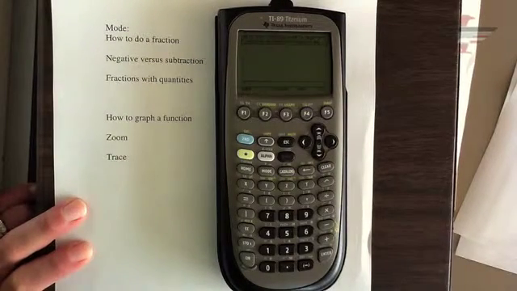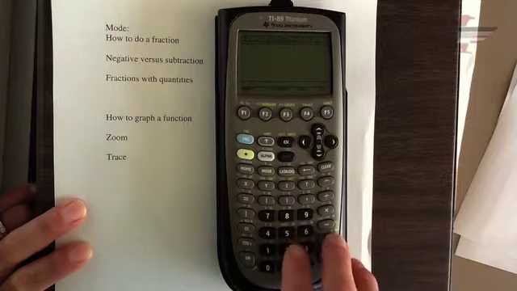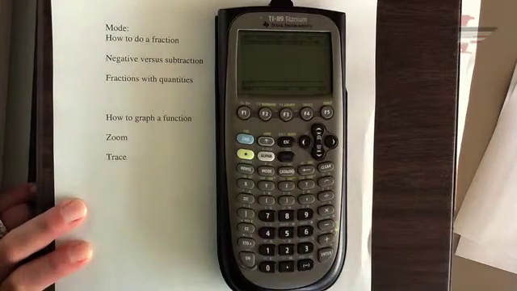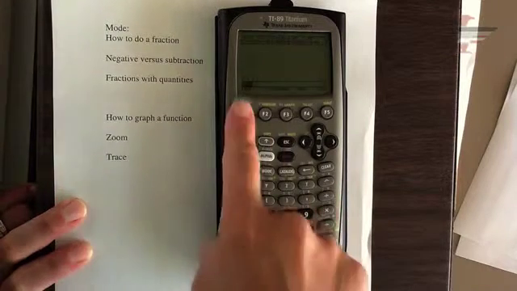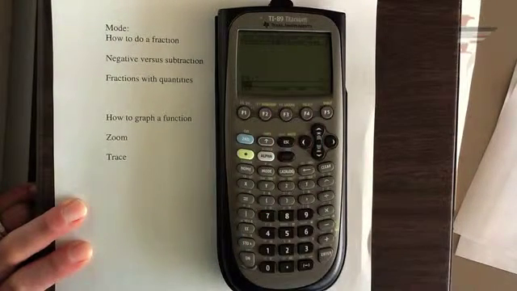Okay, so on that note, if I want to do 5 plus 7, that's just like any other calculator, and you see what you did down here. When you press enter, of course, that's your equal sign. It'll give you 12.